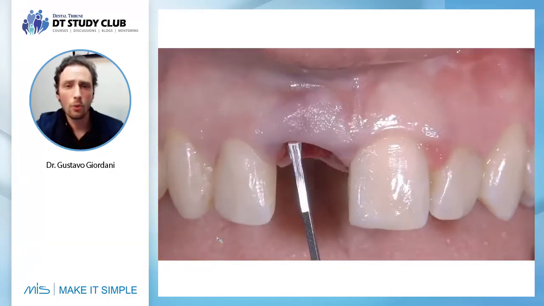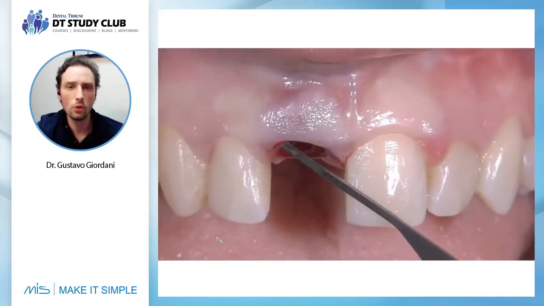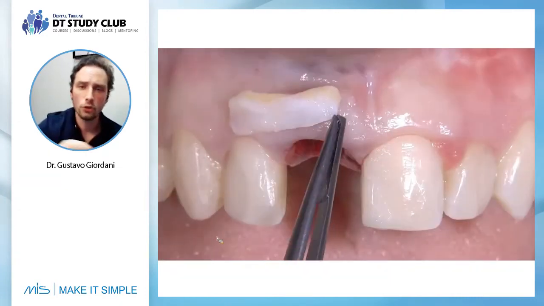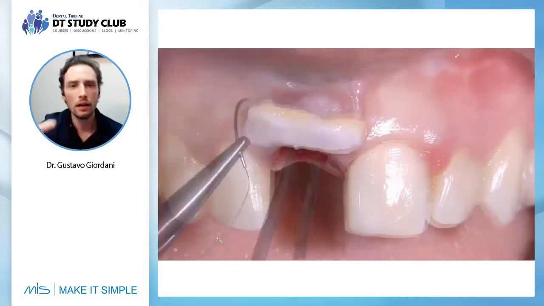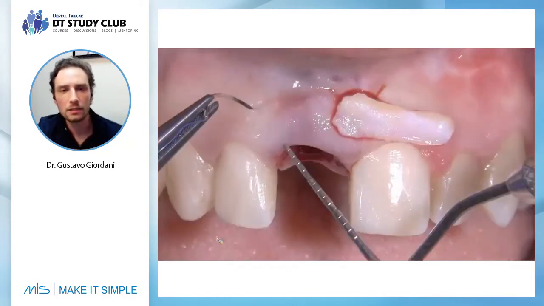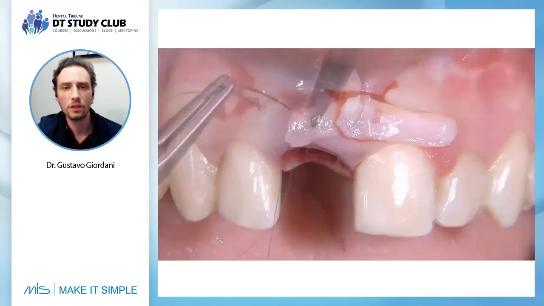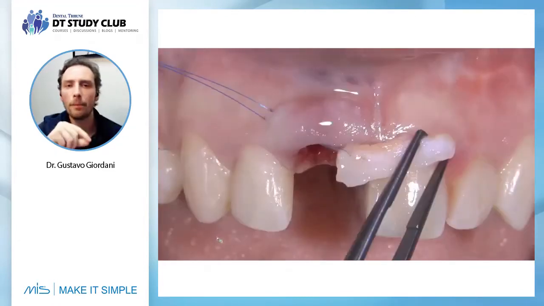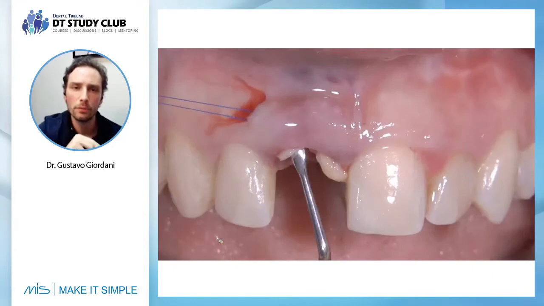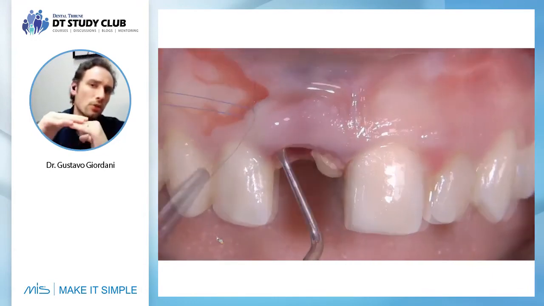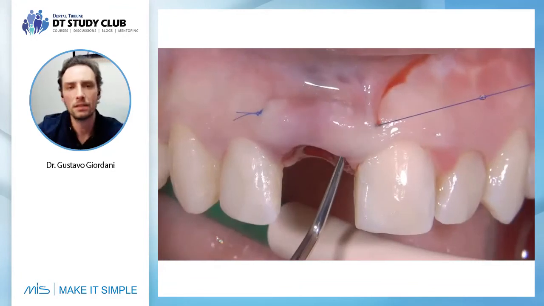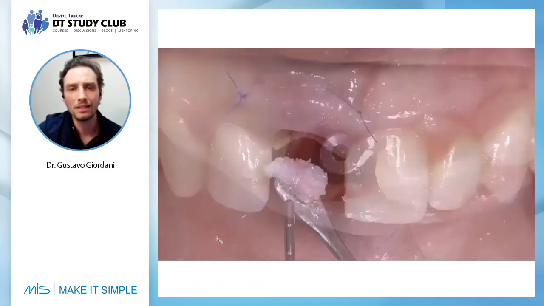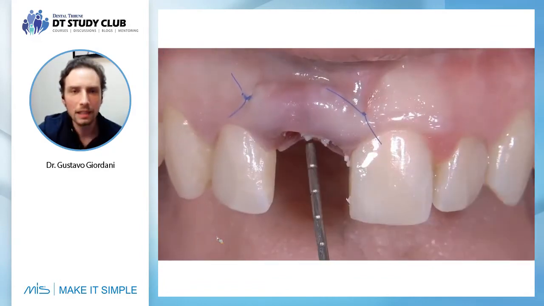So we are now respecting step number 4, which is doing a minimally invasive approach. So we are using now microblades to create this envelope, to create this tunnel, and we take this graft from the depithelialized free gingival graft technique, and we are using now monofilament sutures to suture the graft in position between the soft tissue and the buccal wall to increase the soft tissue thickness and to create a very good aesthetic result and also stability for your case.